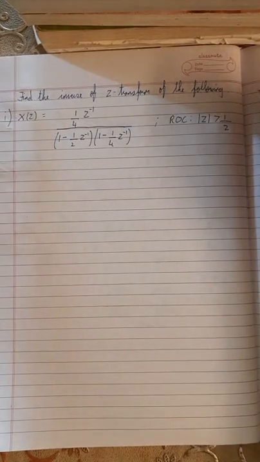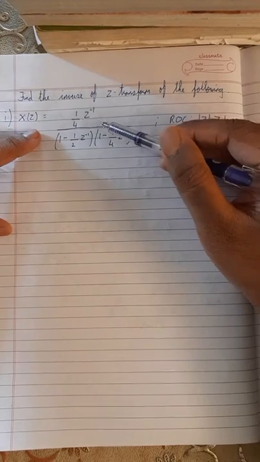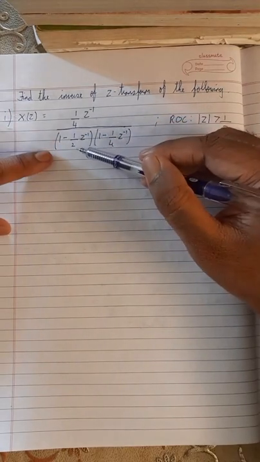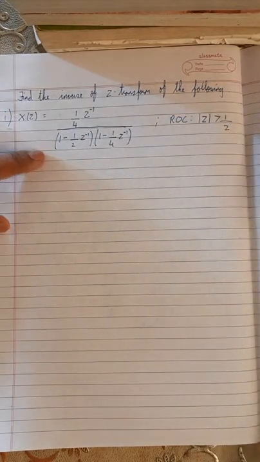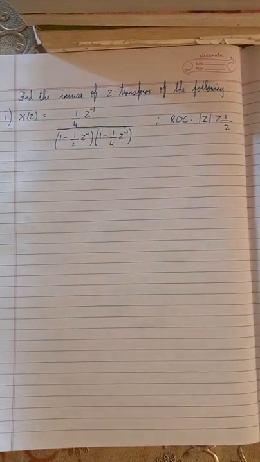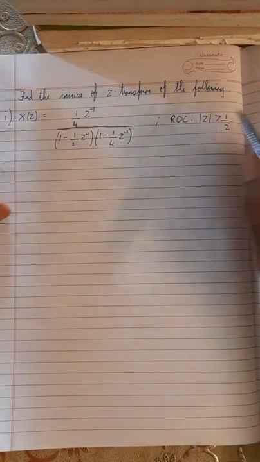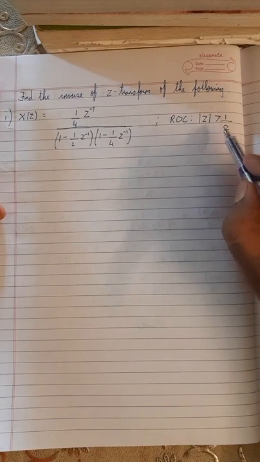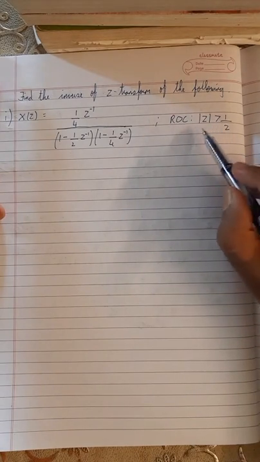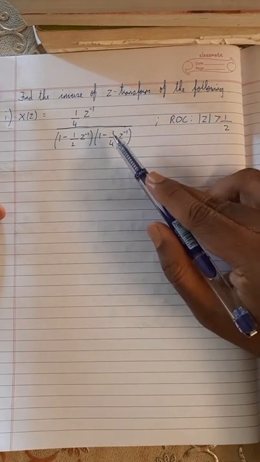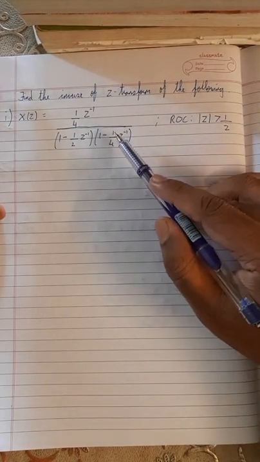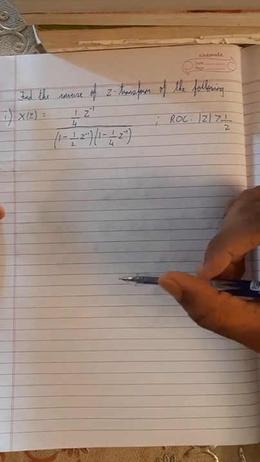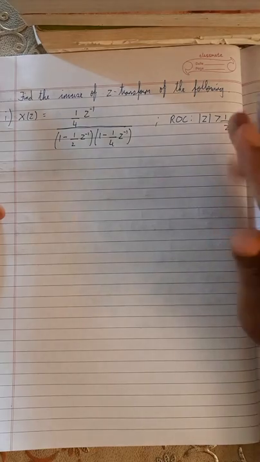So here we are going to find the inverse z transform of the signal X of z is equal to (1/4) z inverse by (1 minus 1/2 z inverse) into (1 minus 1/4 z inverse). The given ROC is mod z greater than 1/2. From this ROC itself you can understand that this signal is a causal signal. So if it is a causal signal, then for the final answer you just need to multiply the answer with u of n. That's all.